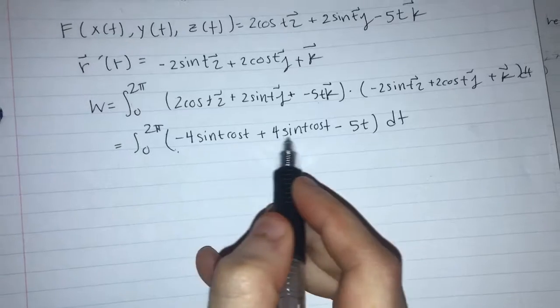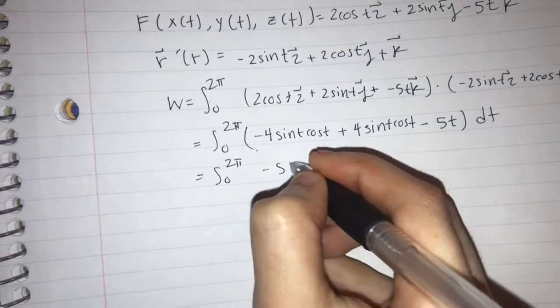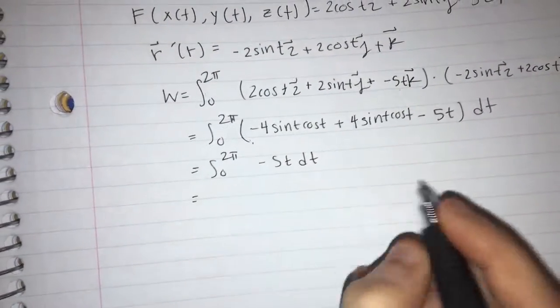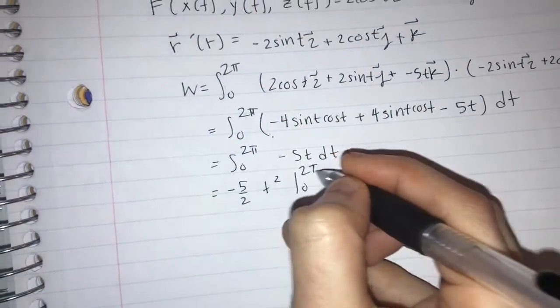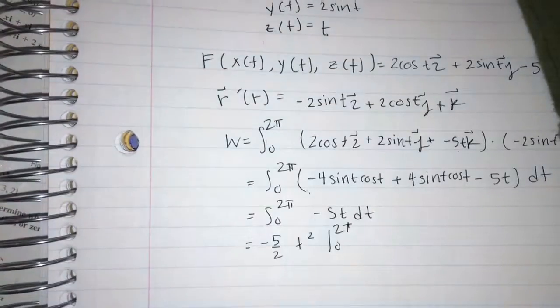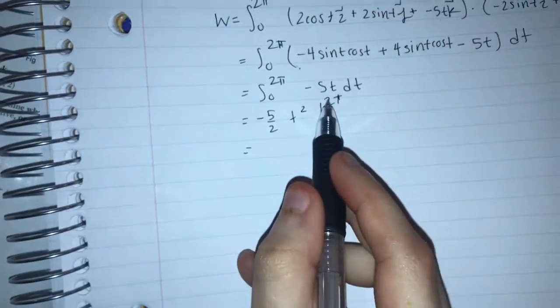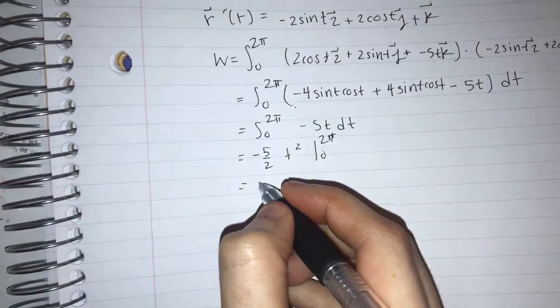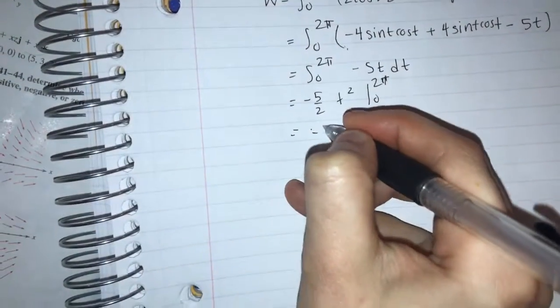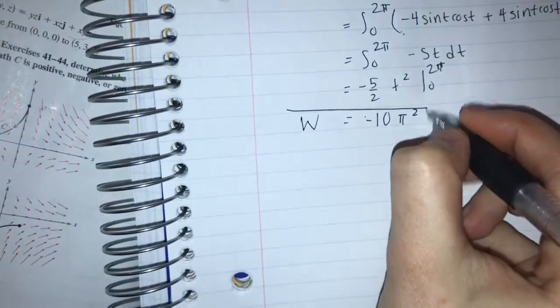Okay, as you can see, this cancels itself out. So we're left with negative 5t dt. So to integrate that, we have negative 5 over 2 t squared evaluated from 0 to 2 pi. So that would be 4 pi squared. So that would equal negative 10 pi squared. So that is our work done.